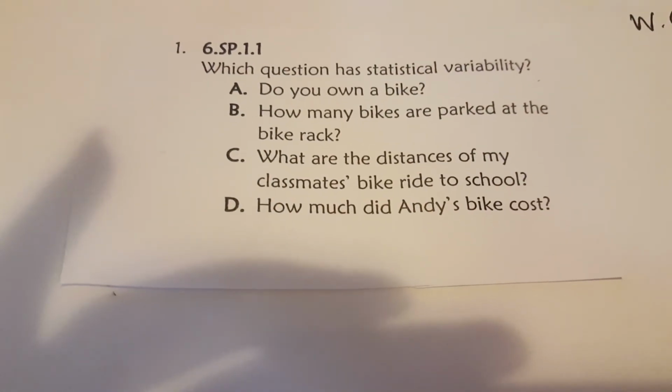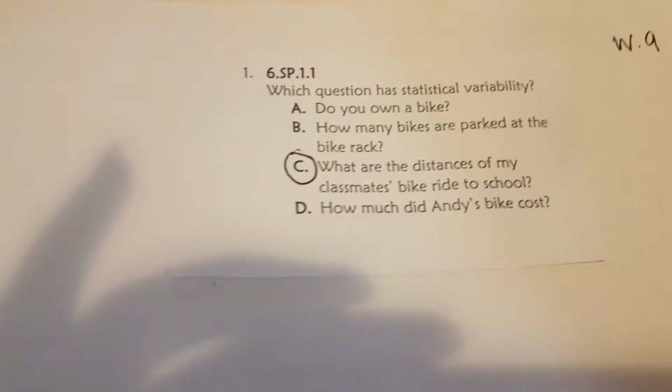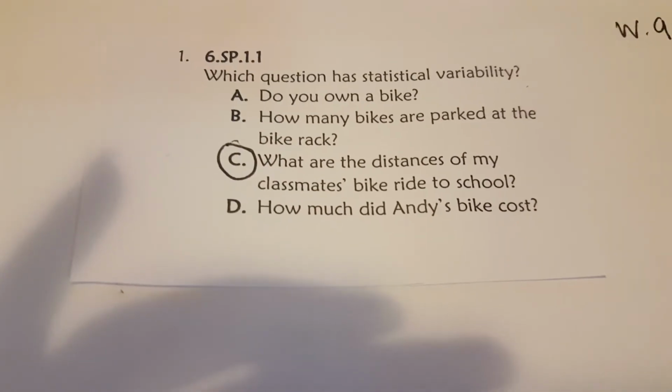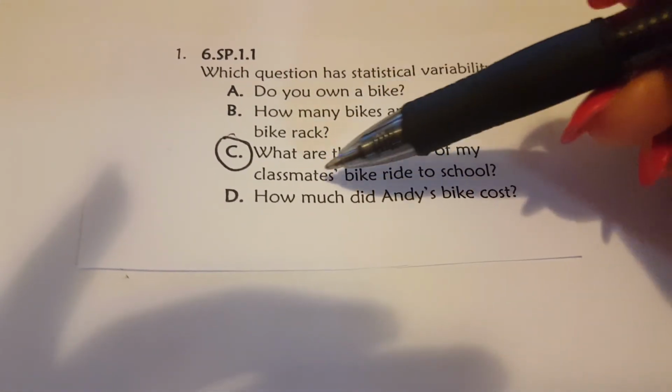What are the distances of my classmates' bike rides to school? That would be your answer because you may have to ride 10 miles, your friend may have to ride 5 miles, somebody else may have to ride 3 miles. How much did Andy's bike cost? That is just one answer and it doesn't change. So the answer is C.